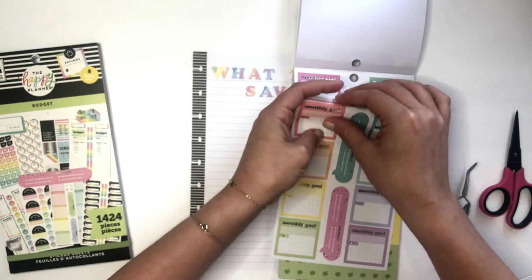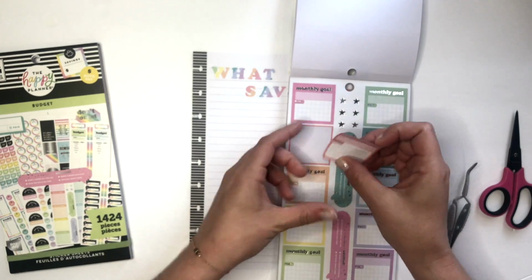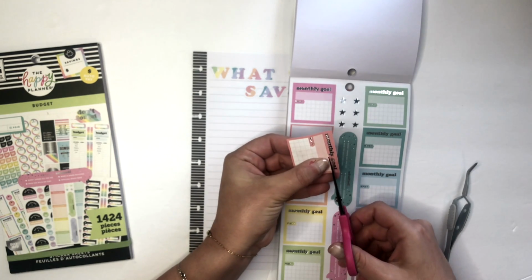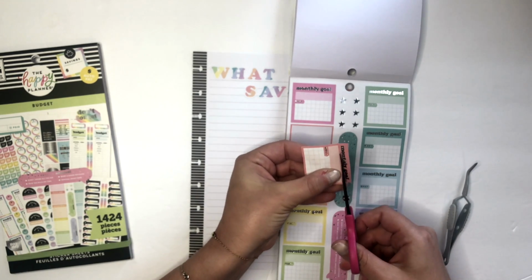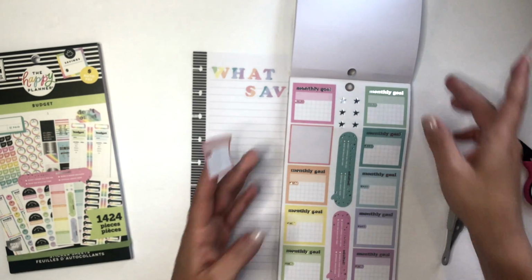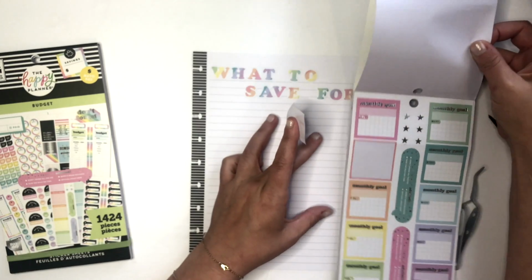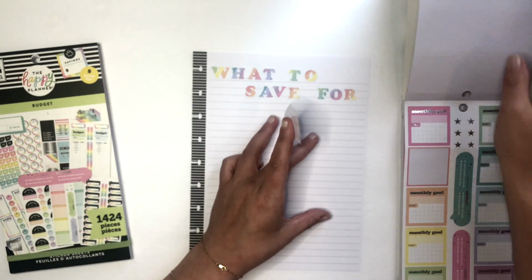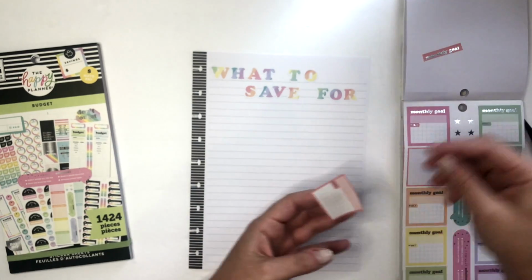So maybe we'll start with the red because we're going to do this rainbow theme. So I'm going to cut off the monthly goal section. Okay, now I have 12 ideas, and I think we can probably get these down 4 down and 3 across, so let's see how that goes.